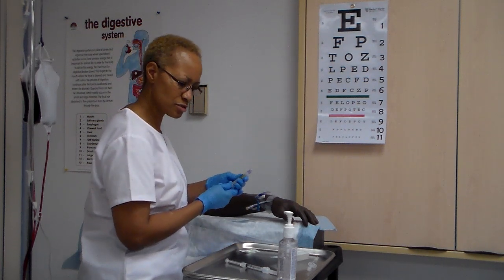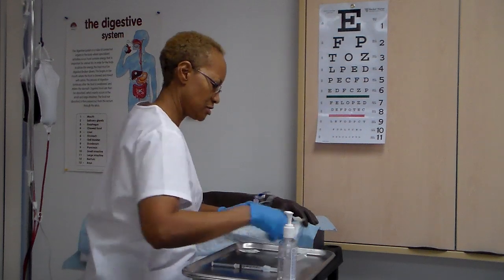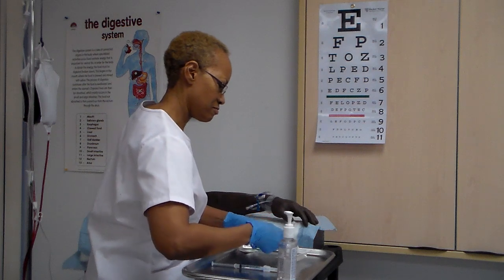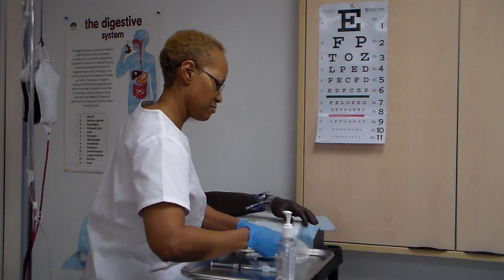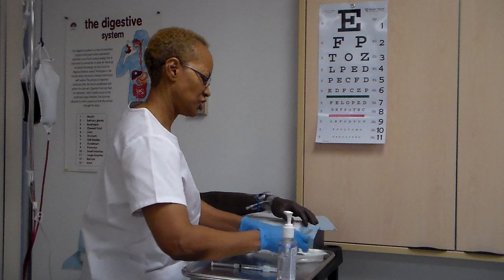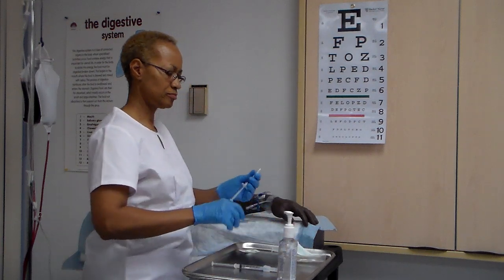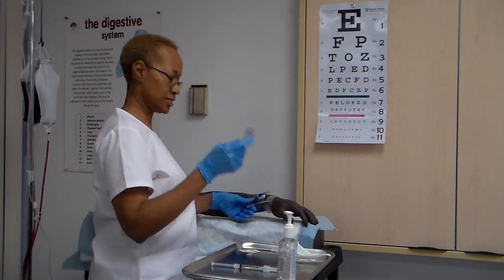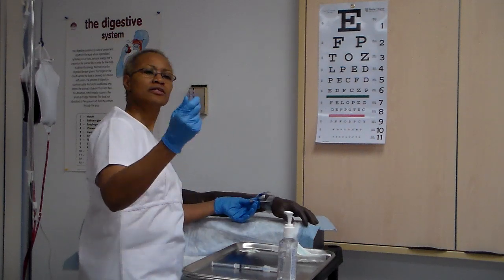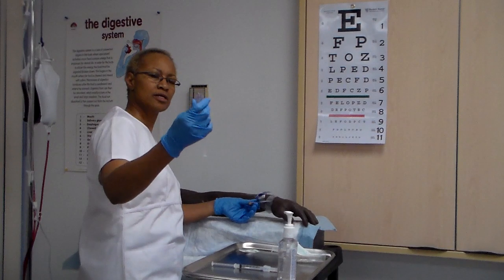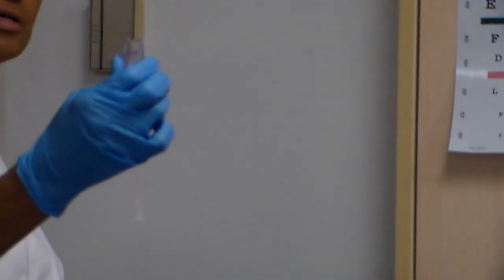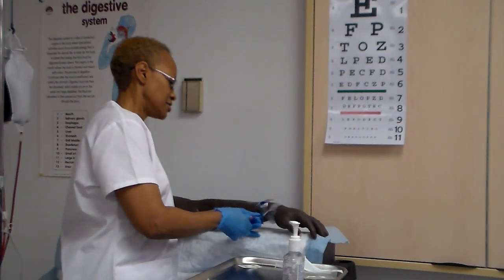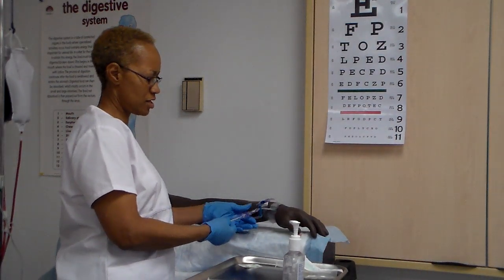It doesn't work with this syringe. Okay, let's switch so you can see how it works. Let me show you how it works. Okay, needleless again. See the little clamp? You'll pinch it. You see? Okay. So you pinch it, slide it into the center, and it actually snaps on.